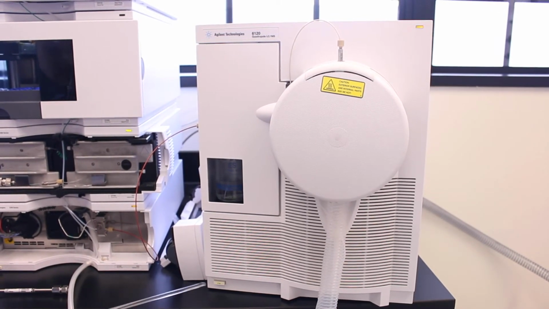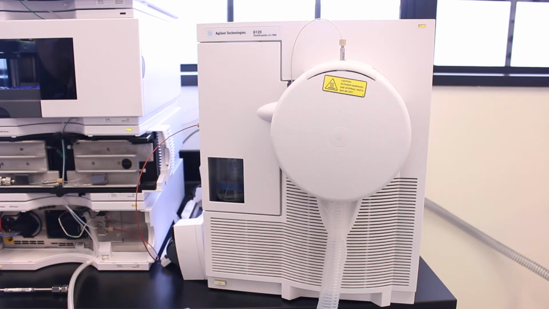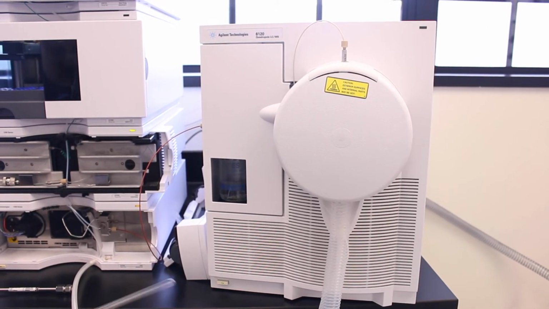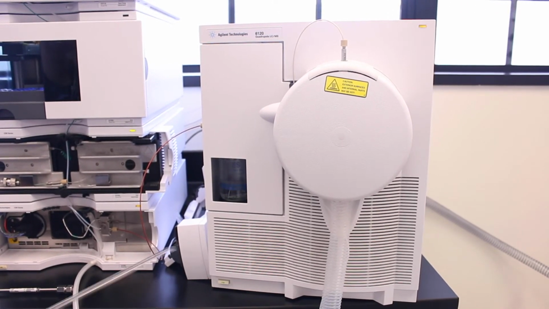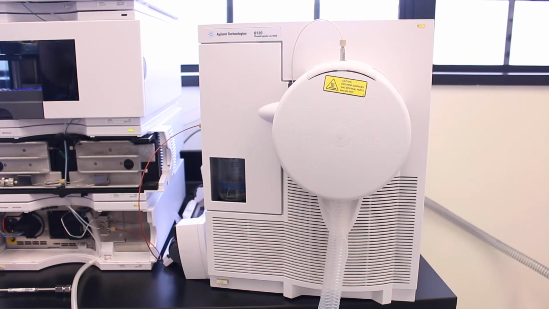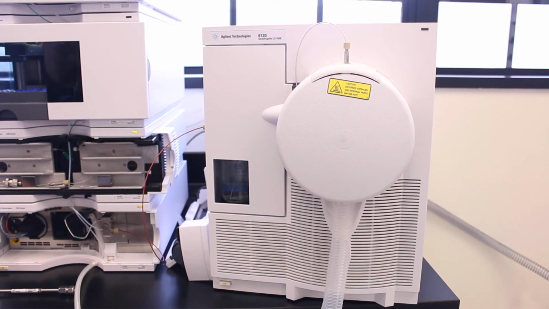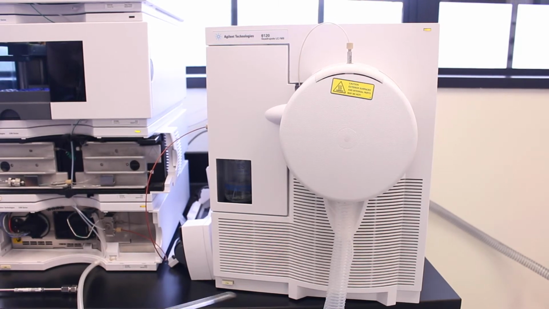This mass spectrometer uses something called ESI, electrospray ionization. And it's a so-called soft technique. So it's not going to fragment the molecule. It's much more gentle. So you don't really see fragments in your molecules here.